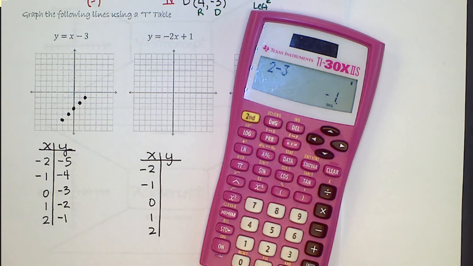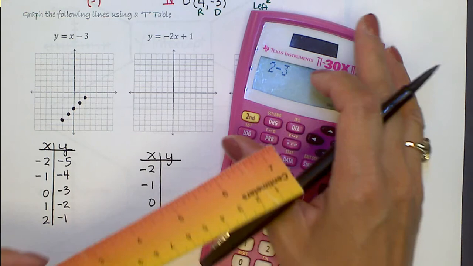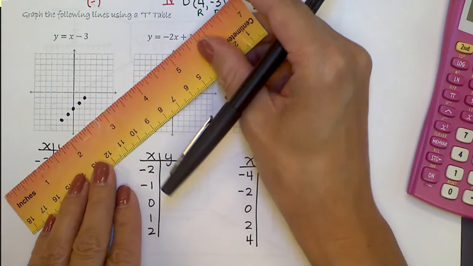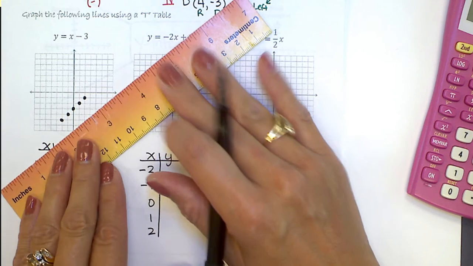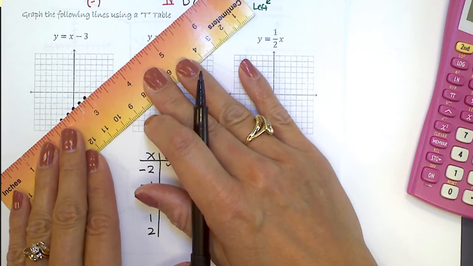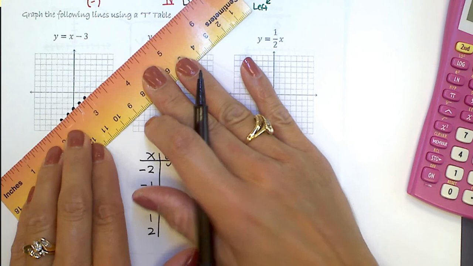Let me see if I can find one real quick. I don't have one nearby. In my video, somewhere I have a ruler. Oh, I found one. Okay. If you don't have a ruler, use your student ID card, use the edge of a folder, a book, anything. But you must use a straight edge for this unit. So just line up those points the best you can.